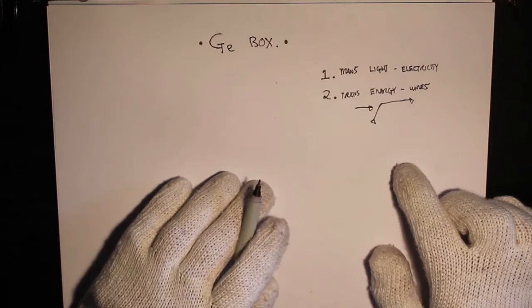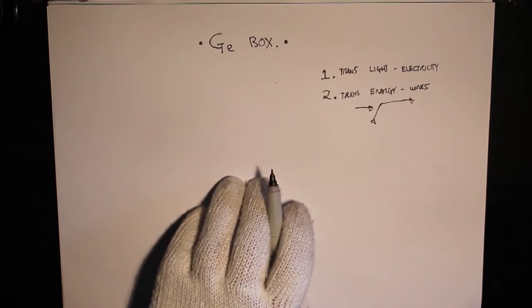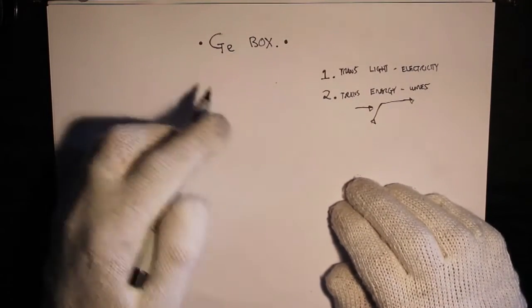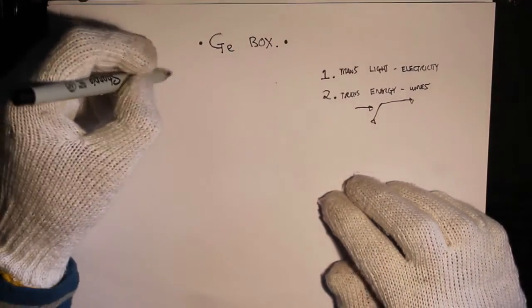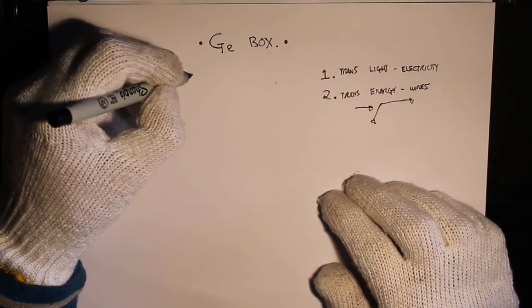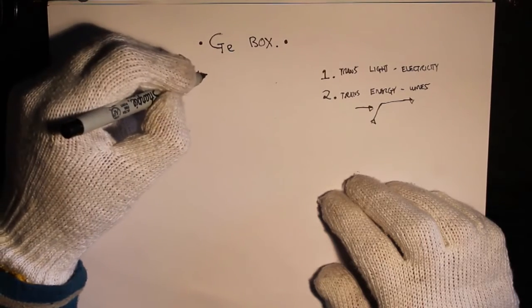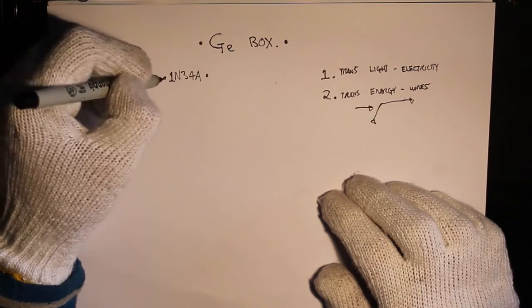It's a hybrid between, basically, a solar cell and a diode. It's like the famous 1N34A germanium diode, the magical little part which makes crystal radios work.